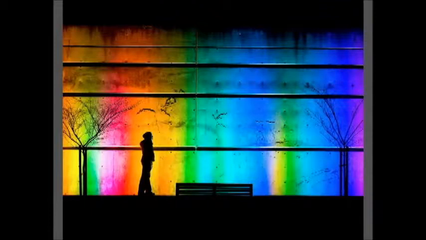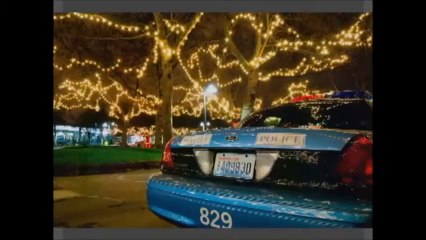But this one here also doesn't really replicate reality. Is that what life looks like? Anyone seen that before? No, that's not what life is like.